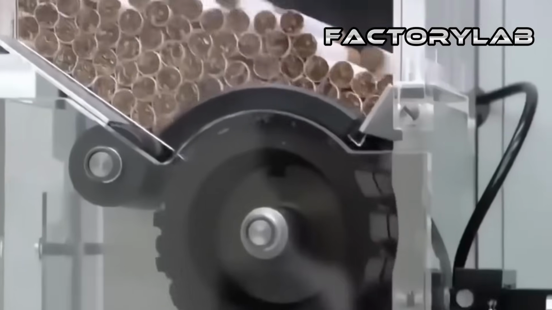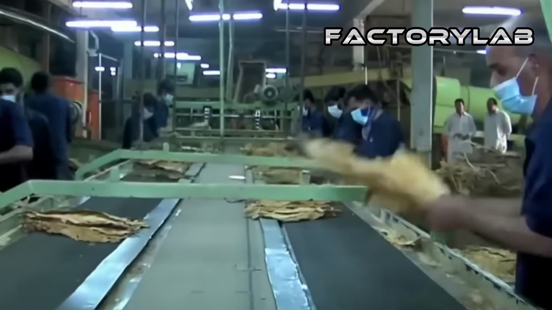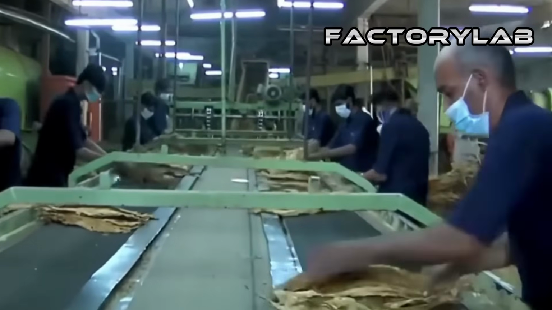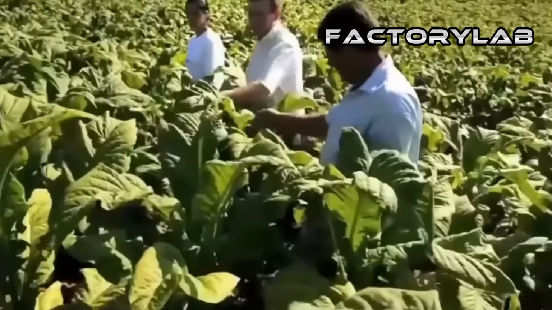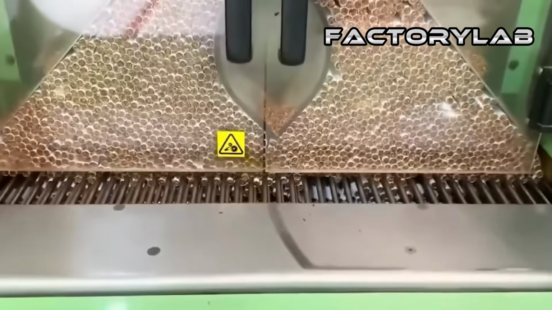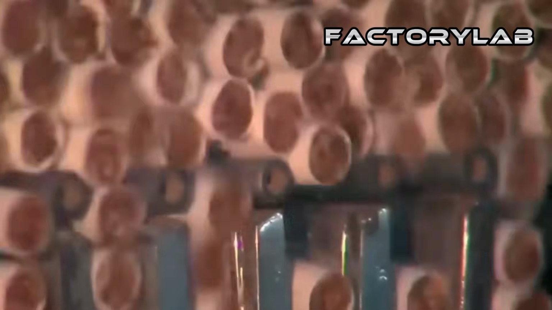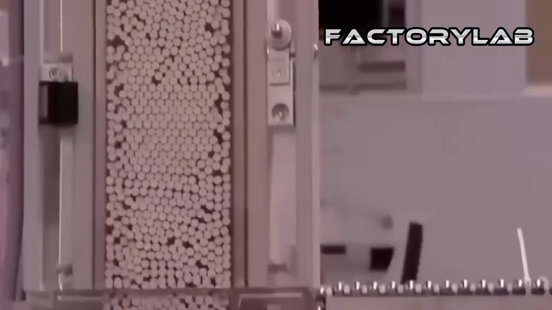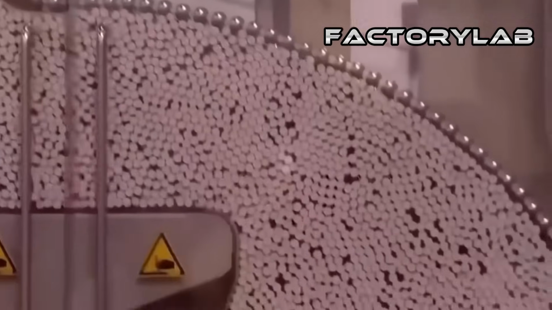This process involves removing the stems and thick veins from the tobacco leaves. Stems and veins are not only undesirable due to their hardness and difficulty burning, but they can also negatively affect the flavor and smoothness of the smoke. Specialized machines are used to stem the tobacco. These machines feed the conditioned leaves through rollers or blades that carefully separate the stems and veins from the softer and more flexible part of the leaf.